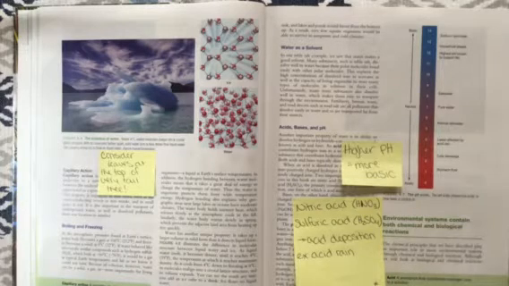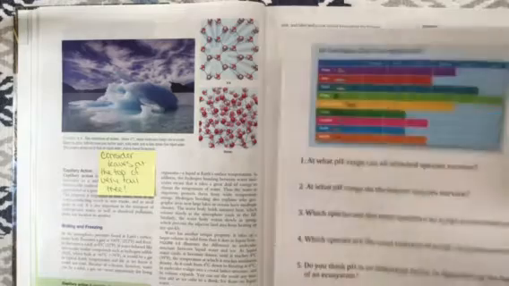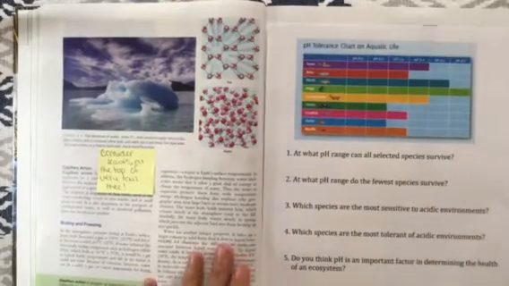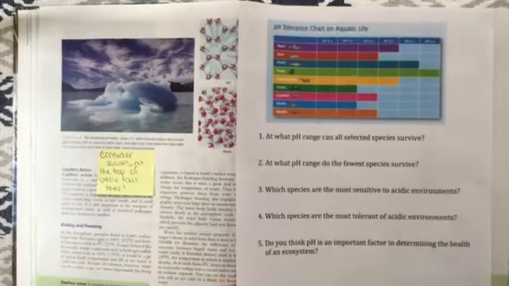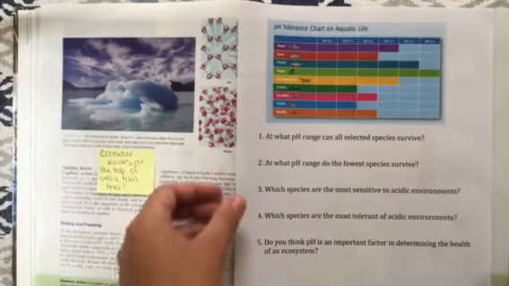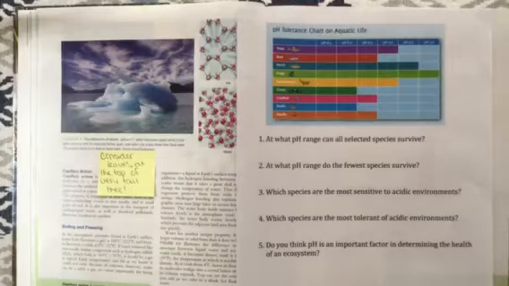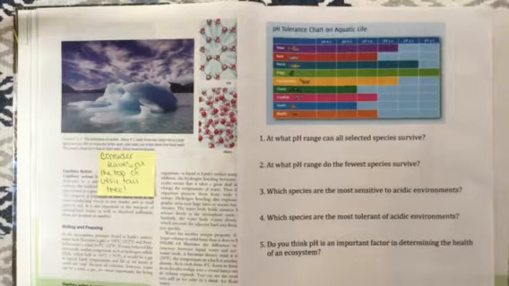So let's look at this chart together, and I'd like for you to answer these 5 questions in your notes, and then we will go over them in class. So, the pH tolerance of aquatic life. Look at it very carefully and answer these 5 questions, and I will check these questions for you in your notes. I'll pause for just a moment for you to write them down. Okay.